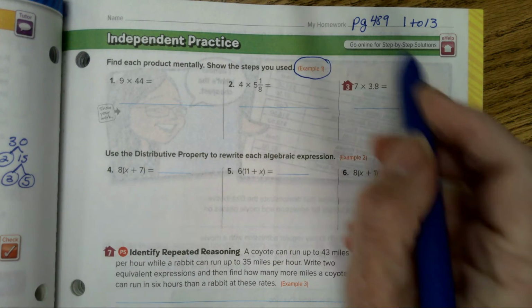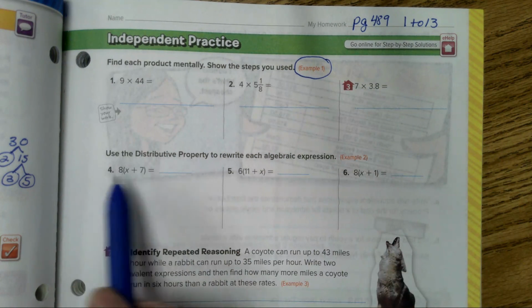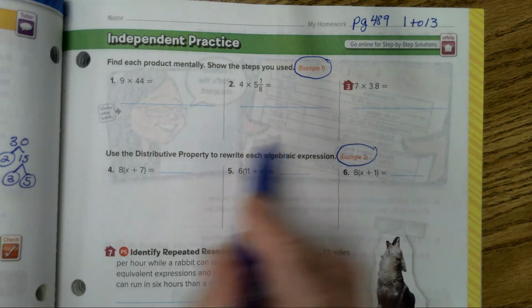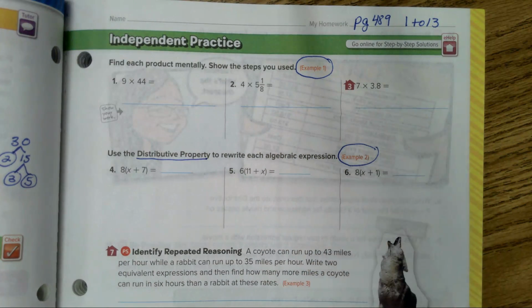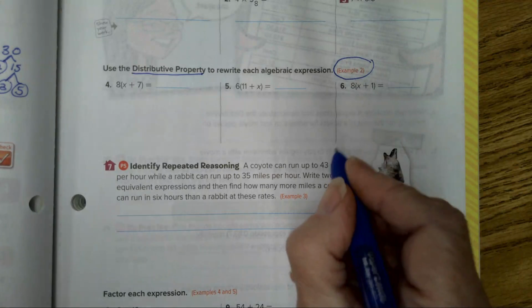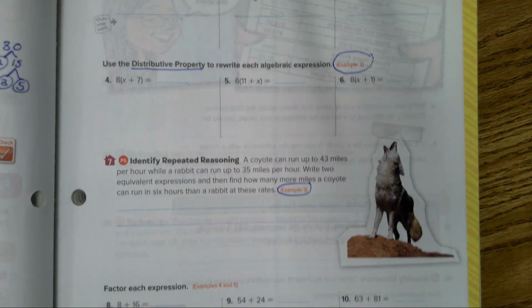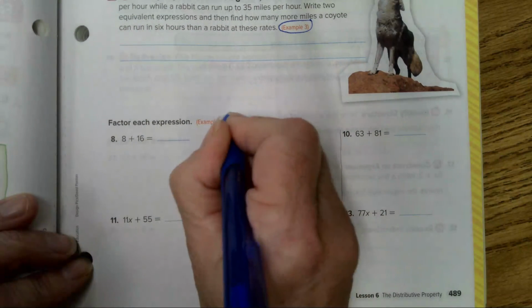Do these like you would for example 1. In 4 to 6, look at example 2. And don't forget you have to use the distributive property to rewrite them. Number 7, you're going to look at example 3. And then in 8 to 13, refer to examples 4 and 5.